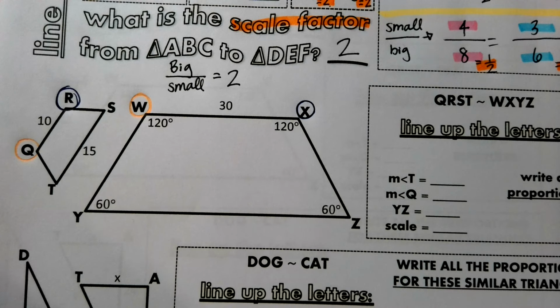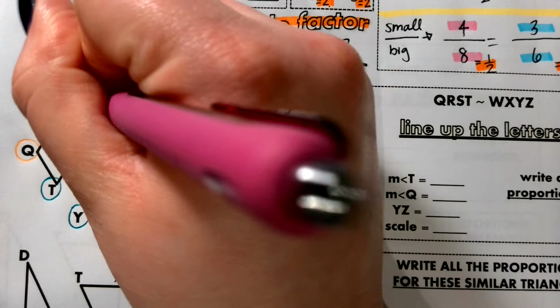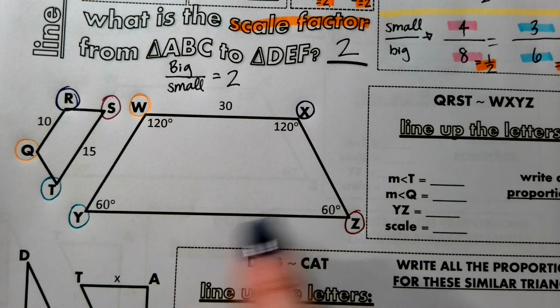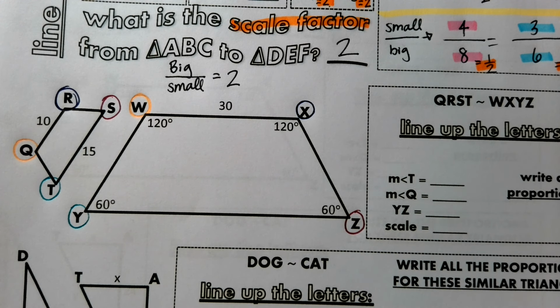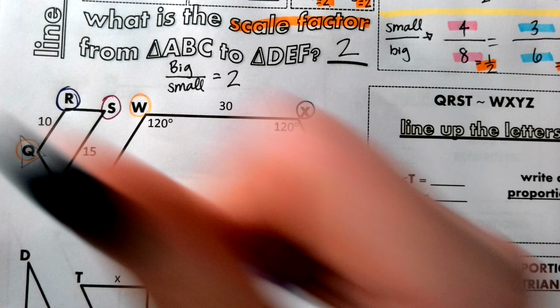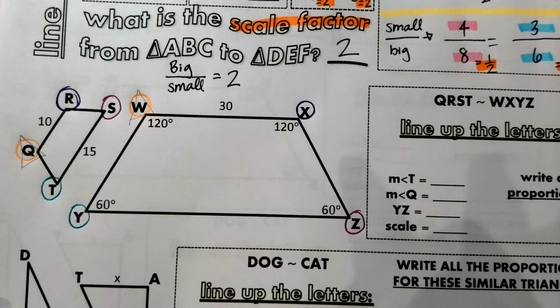If you don't have colors to do this, you can also, for example, put a triangle over those two sides because they go together. You can do circles, you can do squares around them. You can do hearts around them because you might not always have colored pencils or highlighters. So you can also use those shapes to help you too.